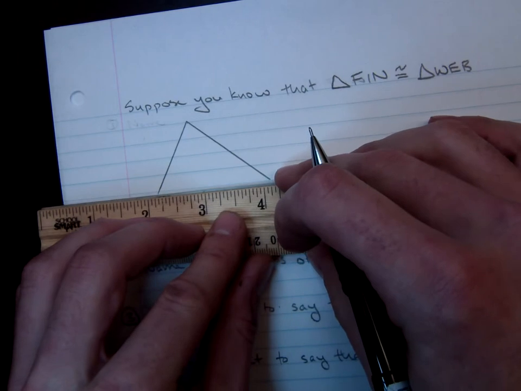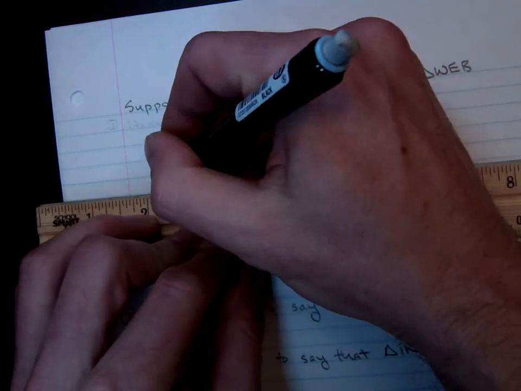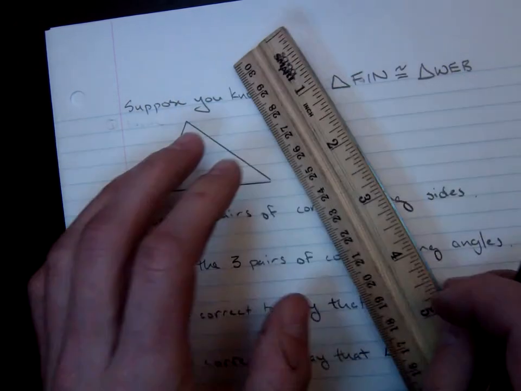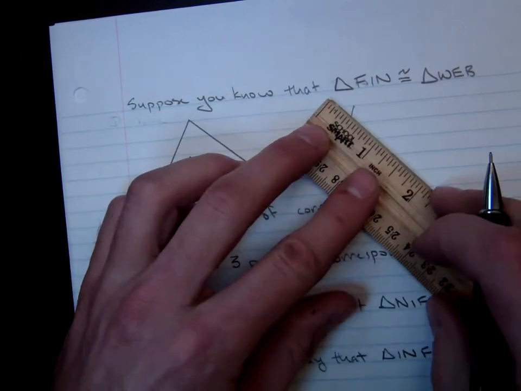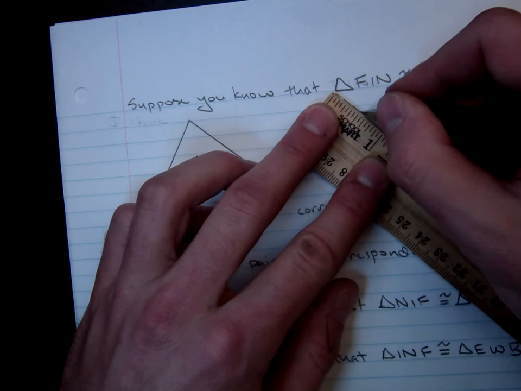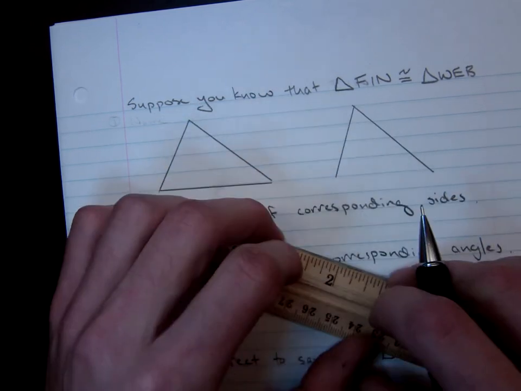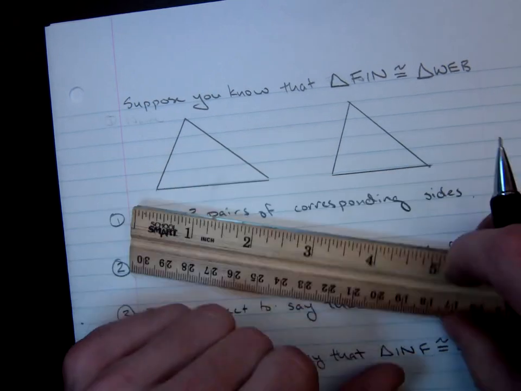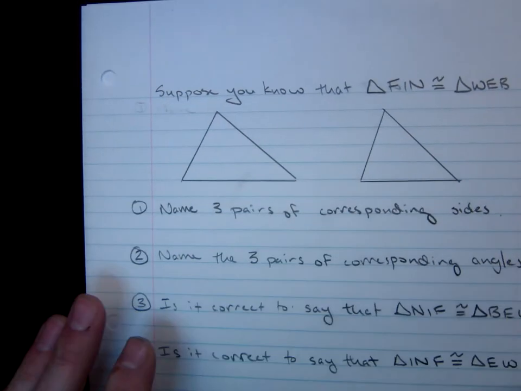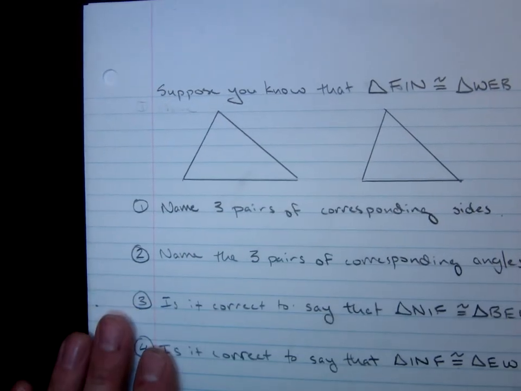Okay, but keep in mind, we don't know that these are right triangles. We don't really know anything about them, in fact. We just know that they are congruent. Now, if you're going to draw your own diagrams, what I'd recommend is to try to make them look a little more like each other than that, but that's not a big deal.